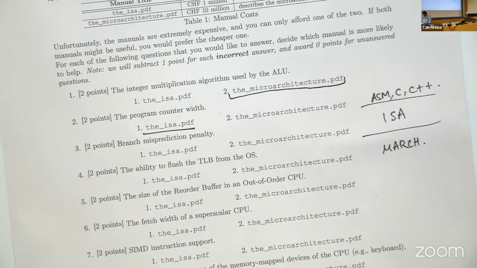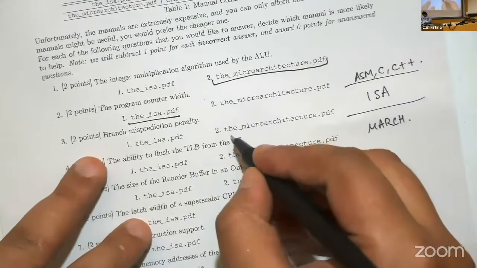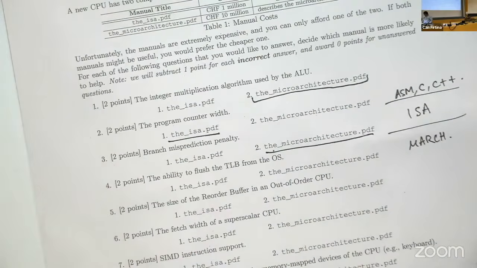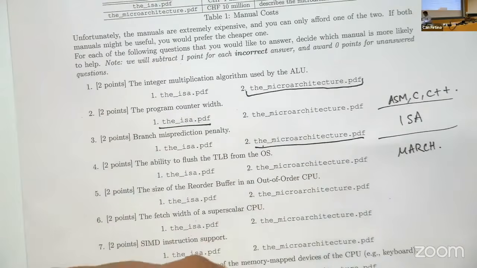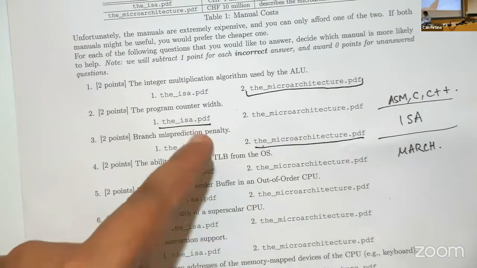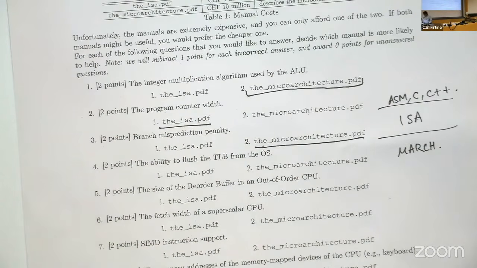The penalty is something which the programmer will not know, and the penalty is usually calculated by the number of cycles which were wasted by the misprediction. So this again is specified in the microarchitecture. Again, in the second question, since it could be specified in both the manuals, we still go with the ISA because it's the cheaper one.